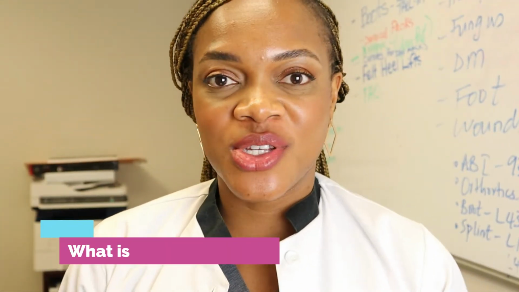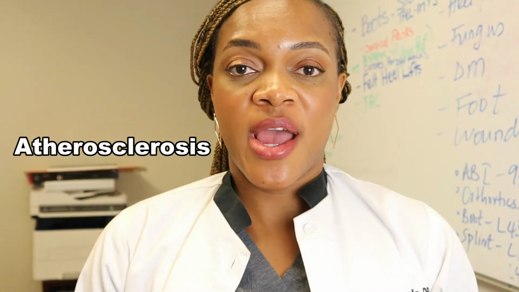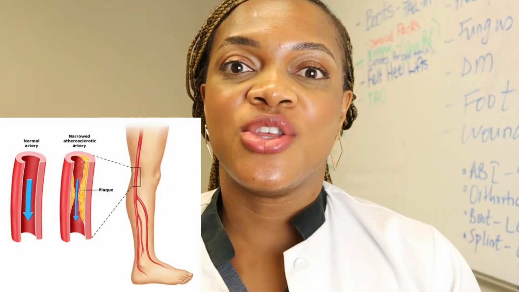Now, what is peripheral arterial disease? It's essentially poor circulation, when you just don't have enough circulation to get the blood flow where it needs to go. It is primarily caused by atherosclerosis, which is a buildup of fatty tissue and gunk in the blood vessels that usually could indicate that there's something else going on.